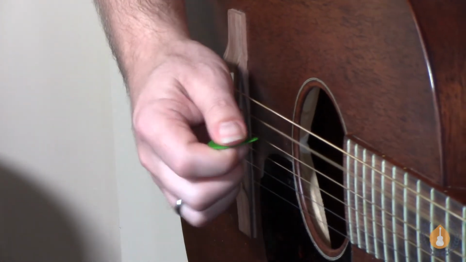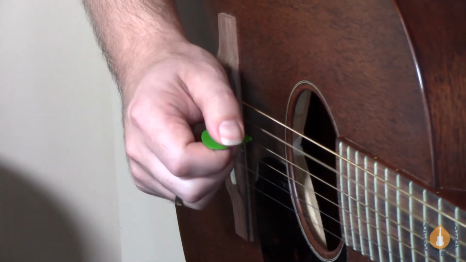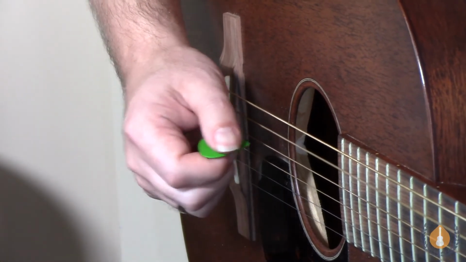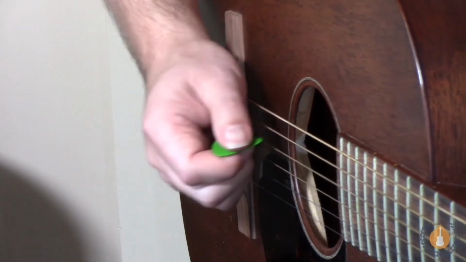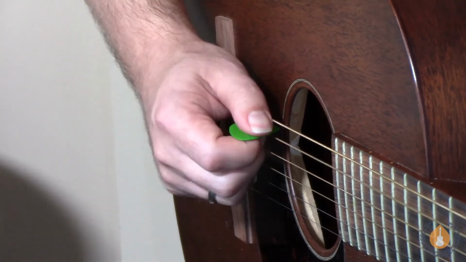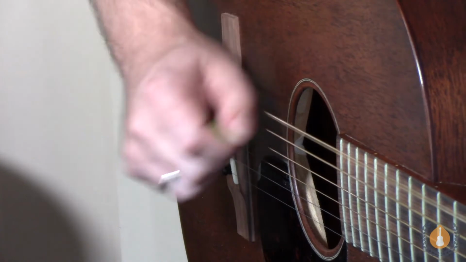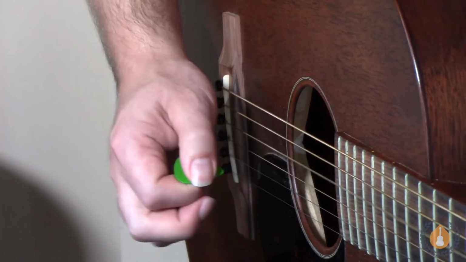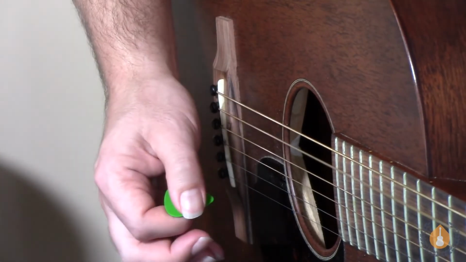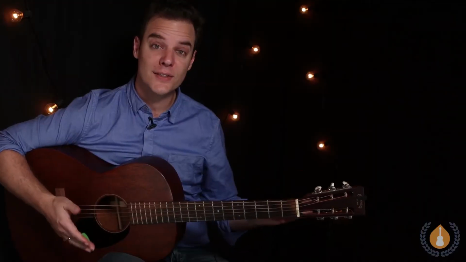A, 2, 3, 4. A, 2, 3, 4. A, 2, 3, 4. A, now to D, and D, 2, 3, 4. D, 2, back to A. A, 2, 3, 4, and A, 2, 3. E, E, 2, 3, 4. D, 2, 3, 4. A, finish the song on A. Good. So that's the turnaround.